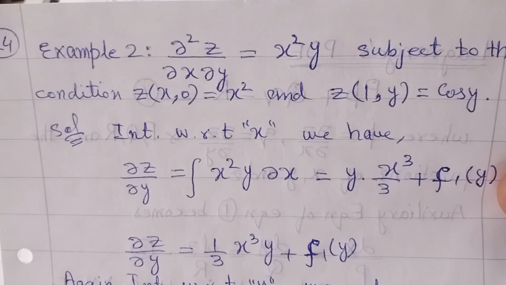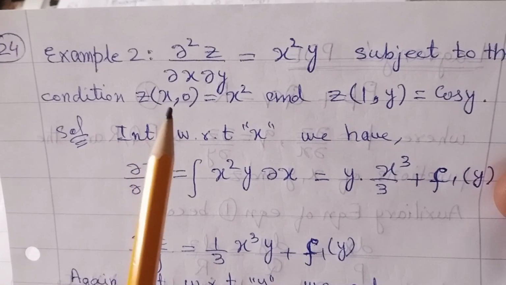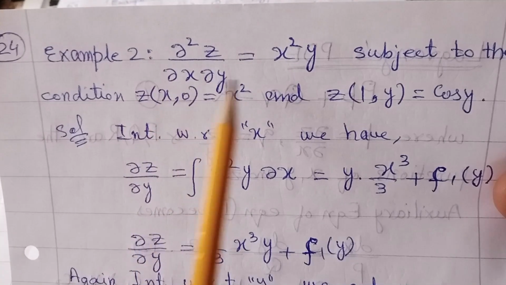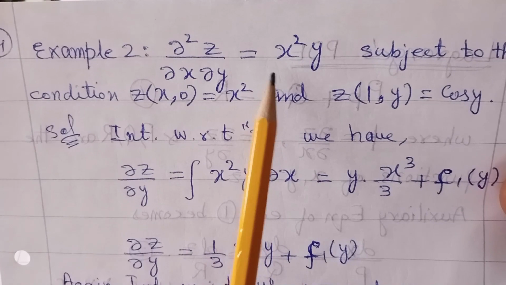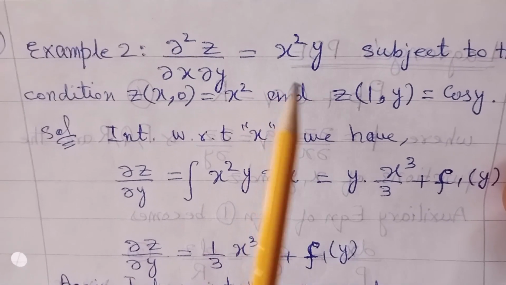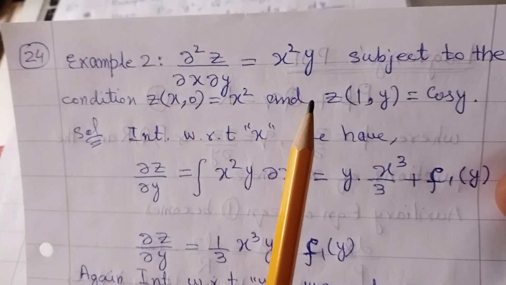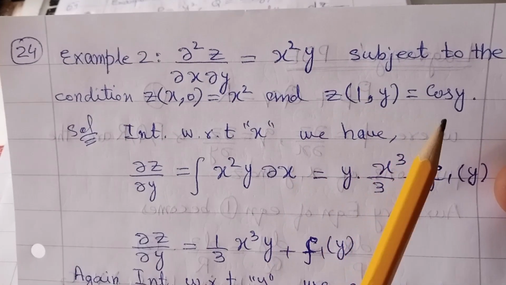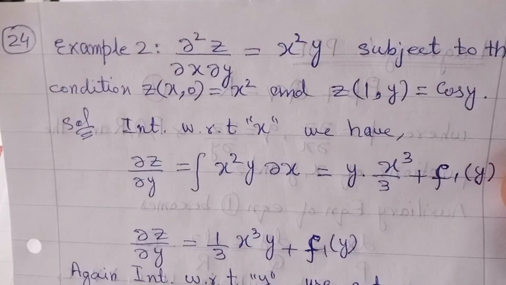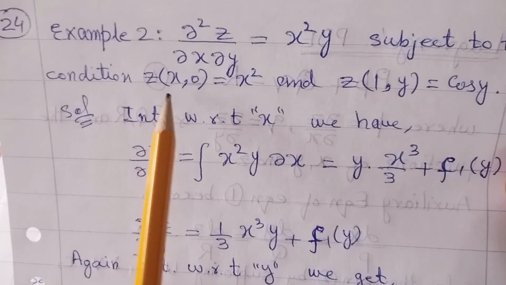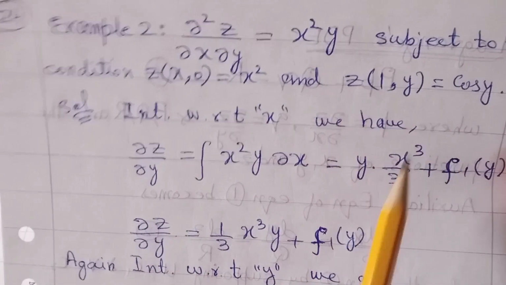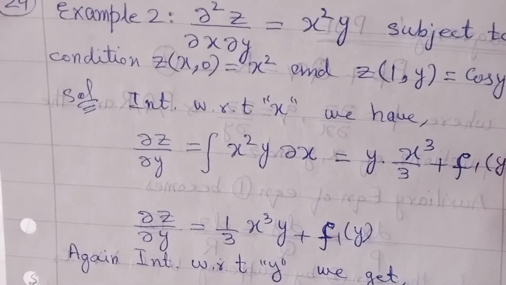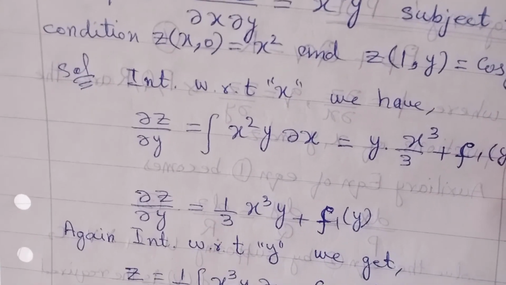In the second example, we have the partial derivative ∂²z/∂x∂y is equal to x²y. Now this time we have two functions in product form, and here we have a boundary condition, subject to the condition that z is equal to x² when y is equal to 0, and z is equal to cos y when x is equal to 1. So first, how would we like to start this question?